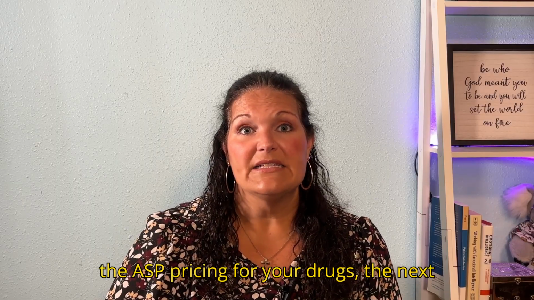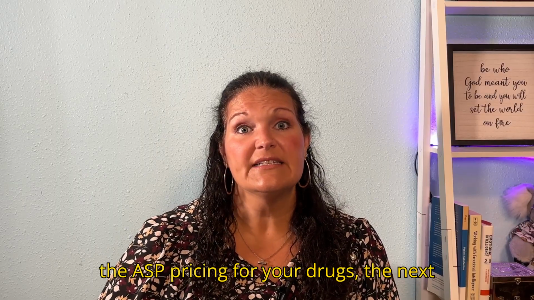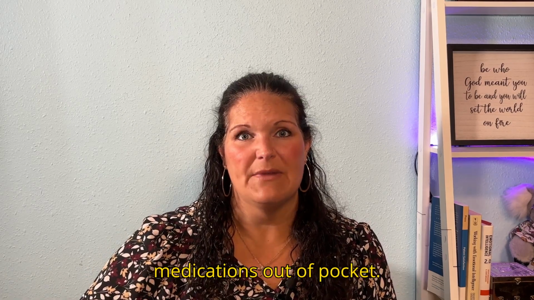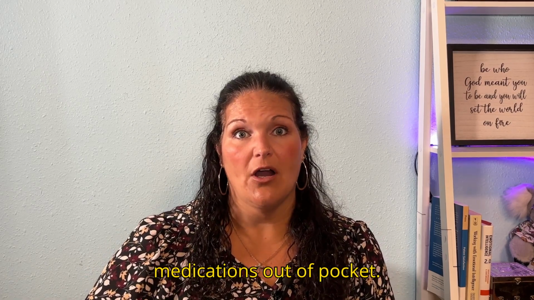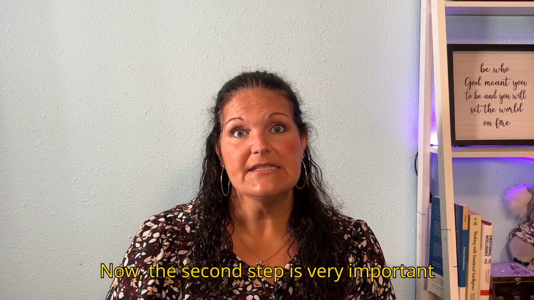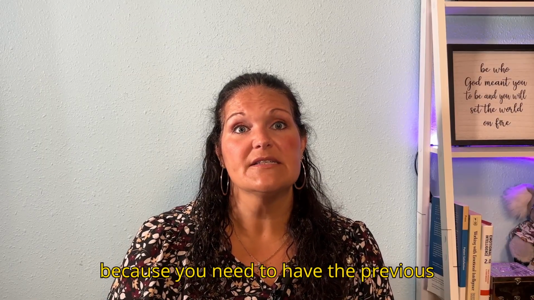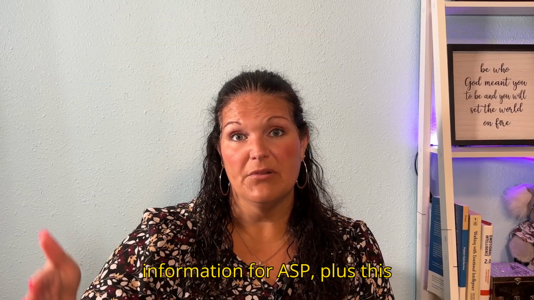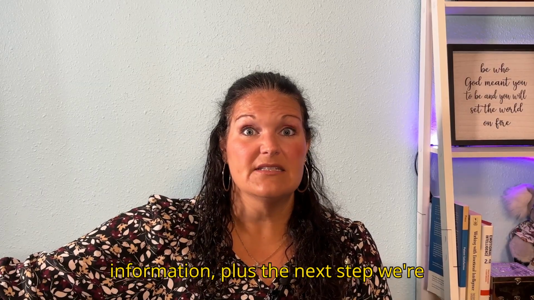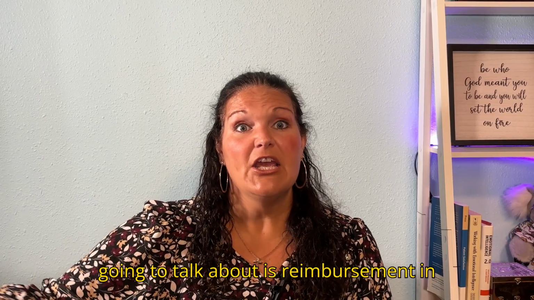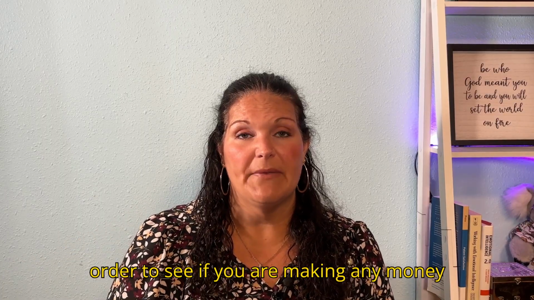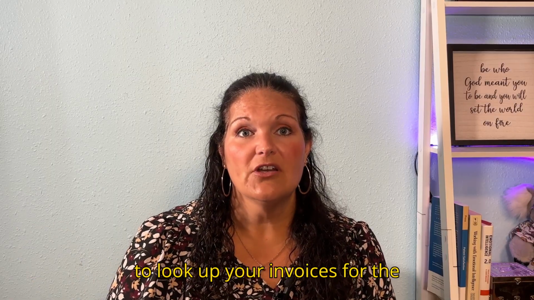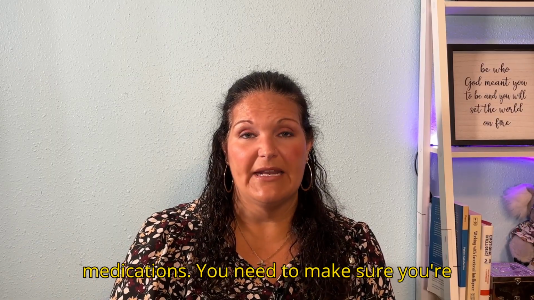Once you have the ASP pricing for your drugs, the next thing you need to do is go and see how much you're paying for these medications out of pocket. Now, the second step is very important because you need to have the previous information for ASP plus this information plus the next step we're going to talk about, which is reimbursement, in order to see if you are making any money in your practice. You need to look up your invoices for the medications.